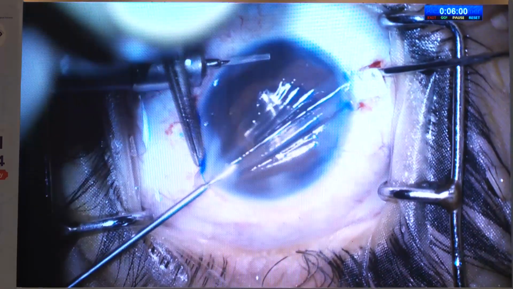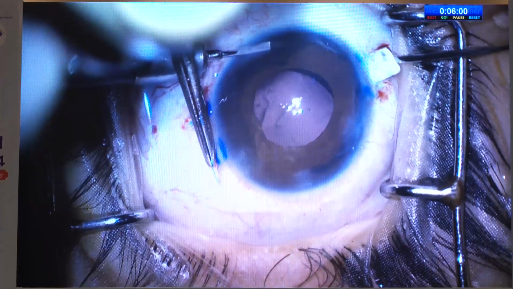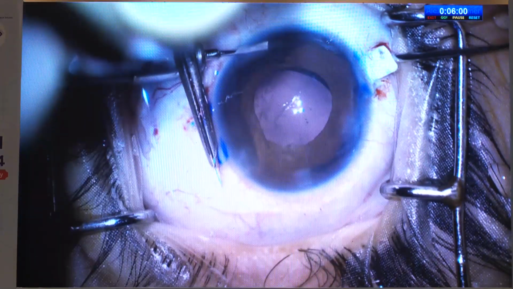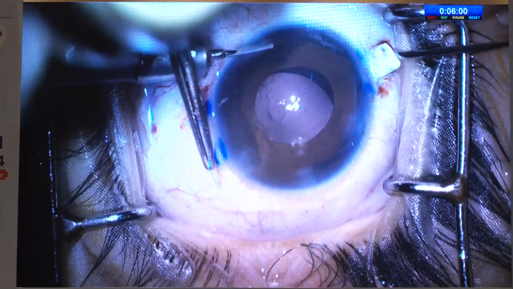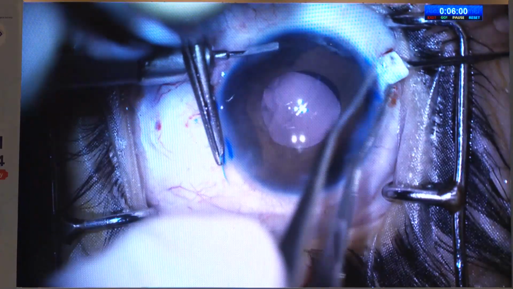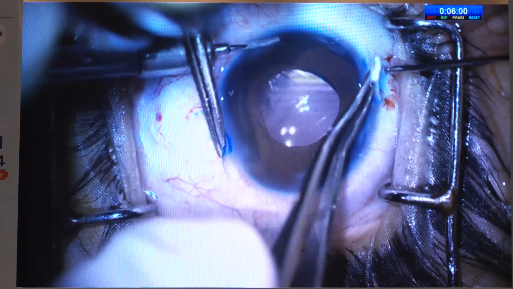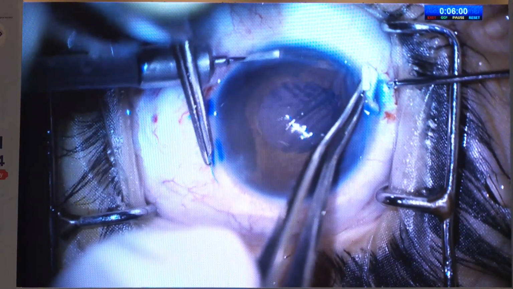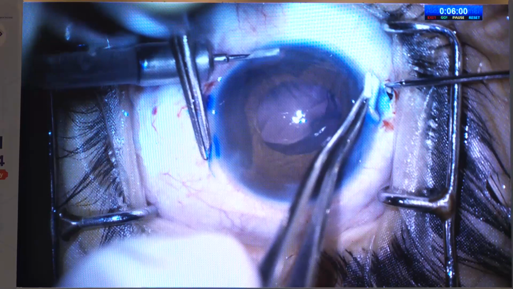Thus on both sides, through the iris, the haptics were exteriorized along the vertical meridian of the eye, in contrary to the horizontal meridian. It was done because this was a case of megalocornea in which SFIL was previously done and the IOL had decentered.